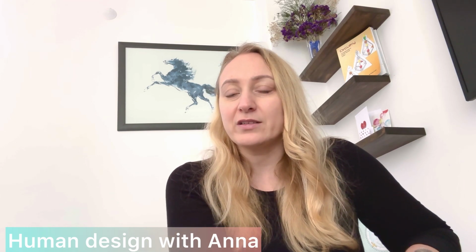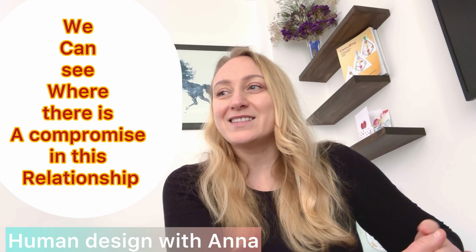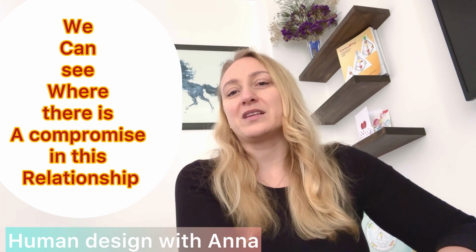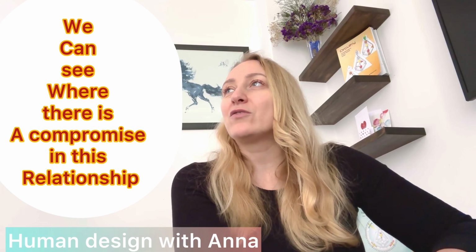At the same time, we can also see what is the conditioning, what is the compromise. So we can look at the energy channels and see that if you only had one gate and the other person has a channel, that means in the situations defined by this channel, somehow it will work according to the other person. Okay, let me give you an example.